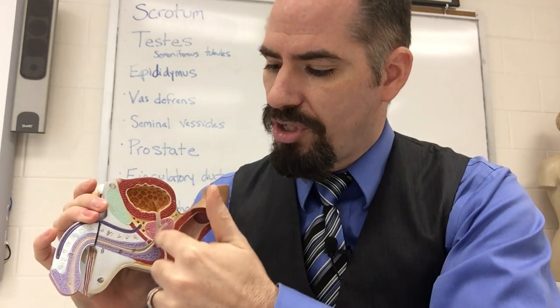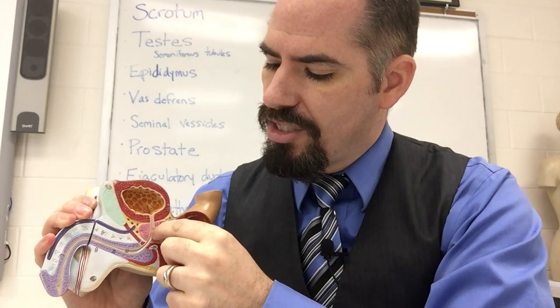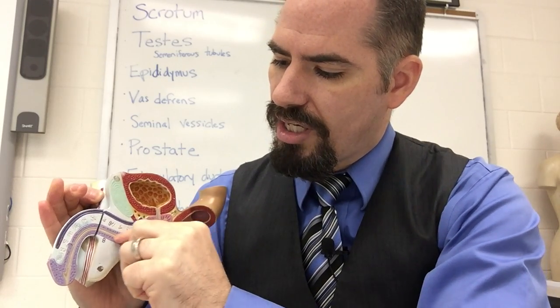At that point, all the contents, so the sperm plus the liquid contents from the prostate and from the seminal vesicles, are all dumped into this passageway here called the urethra. And you remember the urethra, which drains the bladder as part of the urinary system. Well, now it comes into play in the reproductive system. This urethra runs down the entire length of the penis.